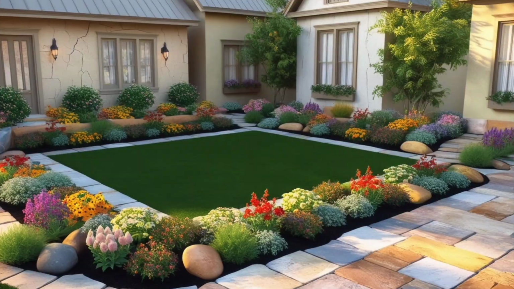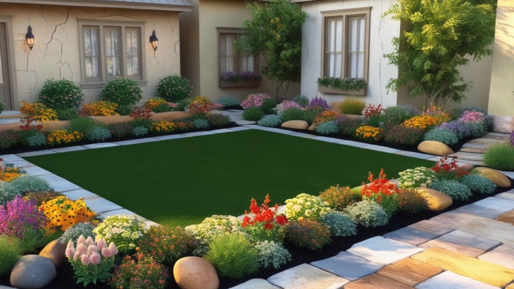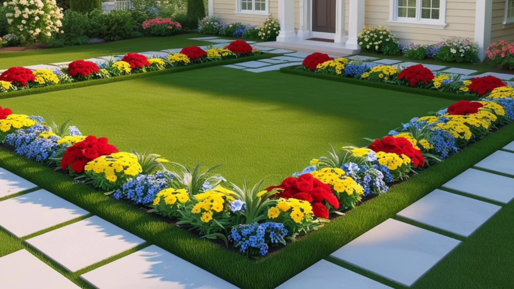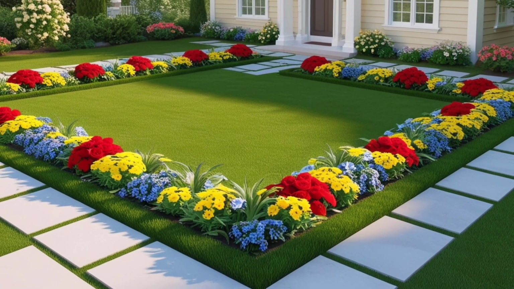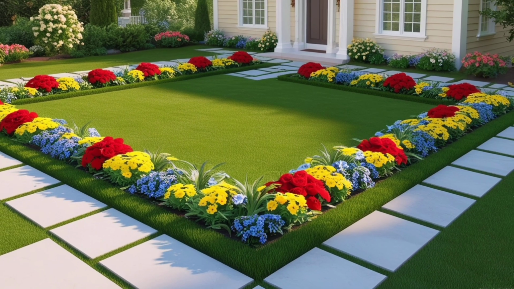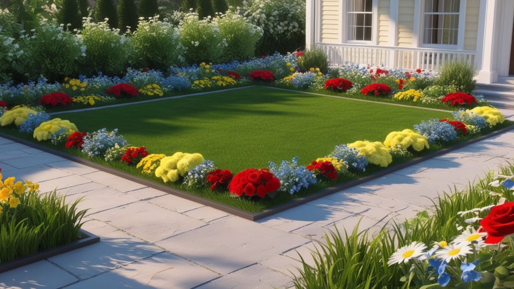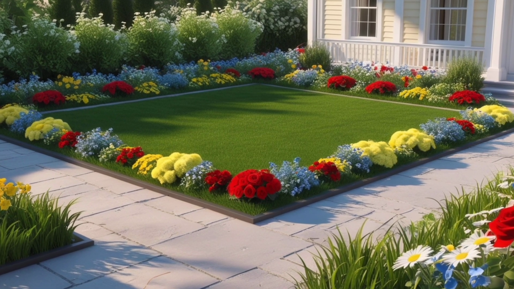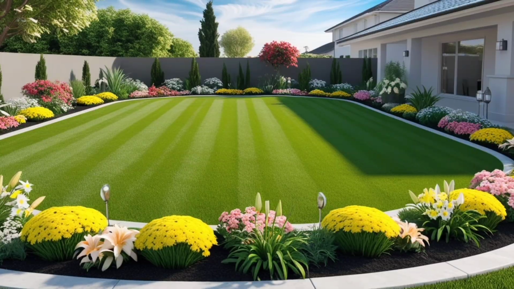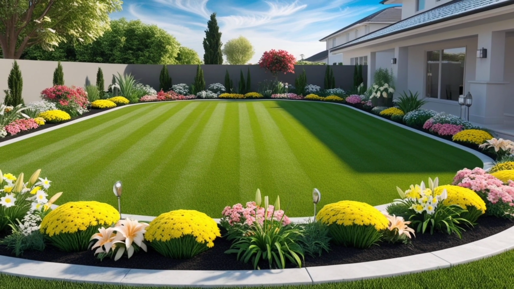Let's start with square and rectangular lawn designs. These shapes are simple, but they offer a lot of flexibility. You can create zones by separating square or rectangular patches of grass with flower beds or small hedges. A rectangular lawn area can also be perfect for placing outdoor furniture or even creating a formal garden space.